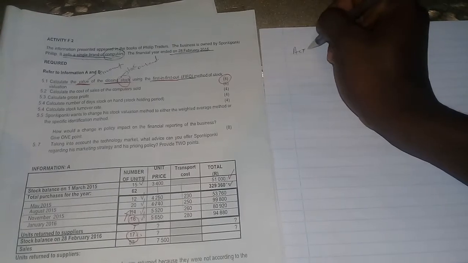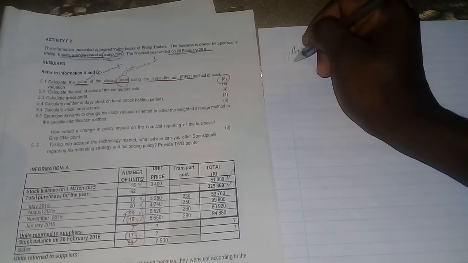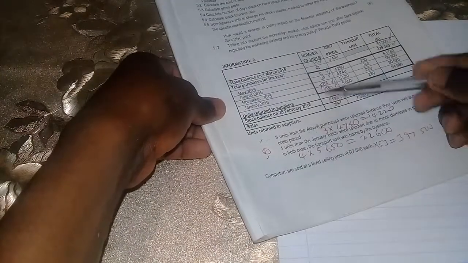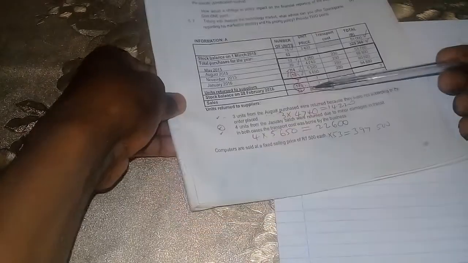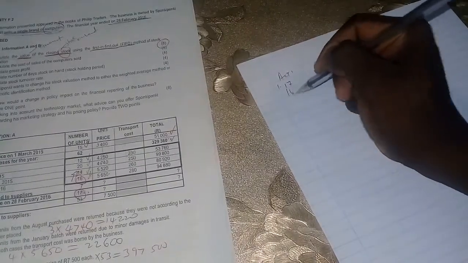All right, let's first go and look at our closing units. How many units are there at the end? All right, activity 1, we are seeing a number of units which is 17 units. Everyone can see this is the 17 units which are there on hand. It's the stock balance on the 28th of February 2016, which is the end of the financial year. So from these units we will go and look at the last month of purchase, because whatever units were bought first were sold first. They are no longer available because they were sold first according to the FIFO method. So we go and look at the last month. We'll see the number of units appearing there is only 16 units.